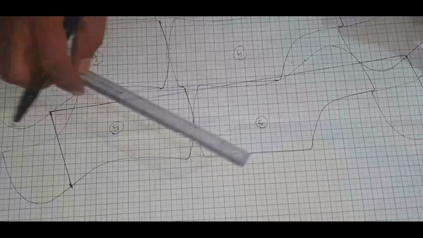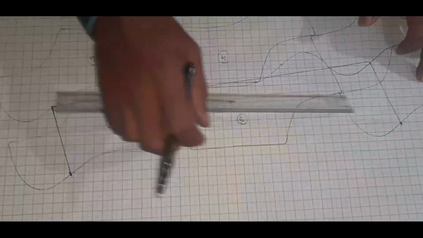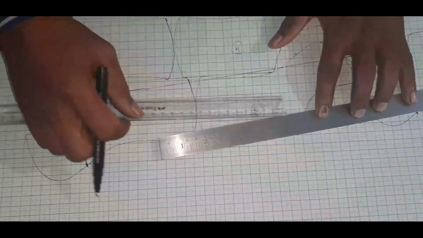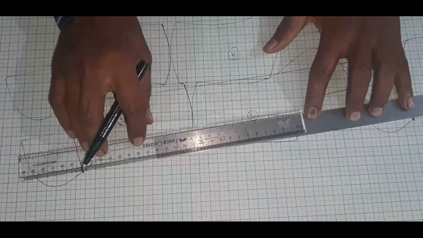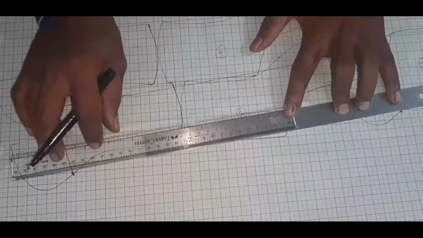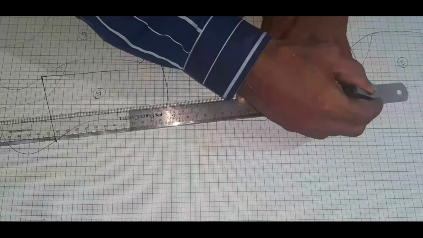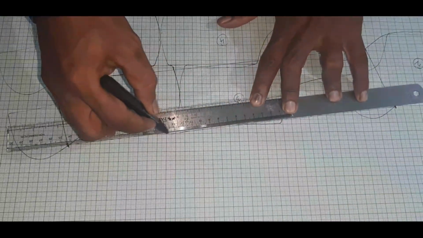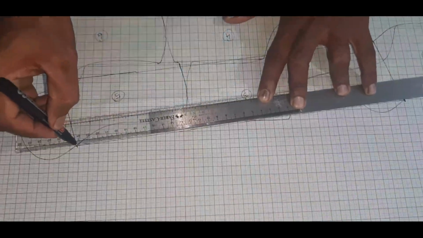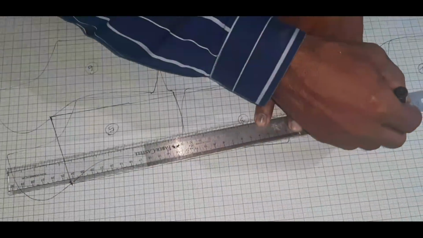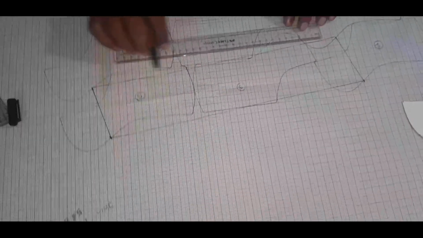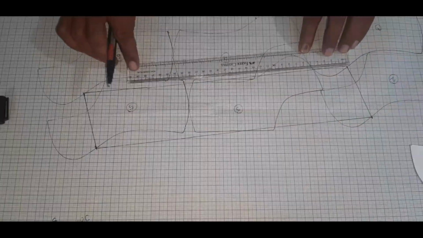Next, join the second pattern of reference point and fifth pattern of reference point. So now you can measure these sides. See, this side I am measuring.